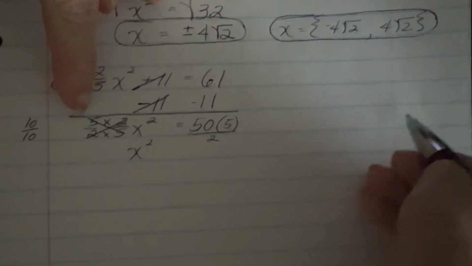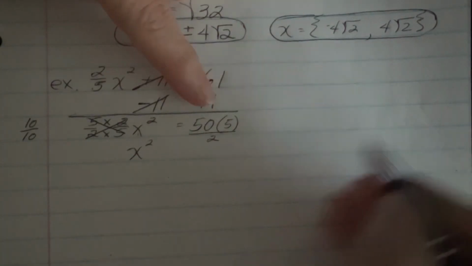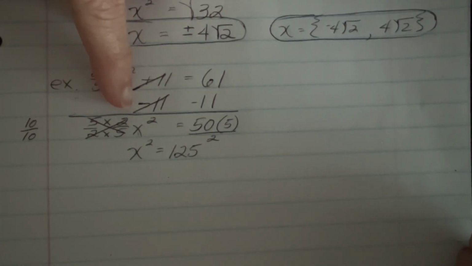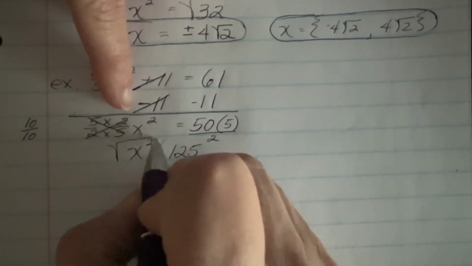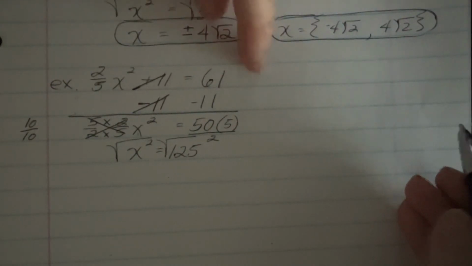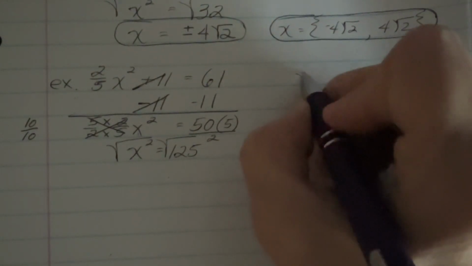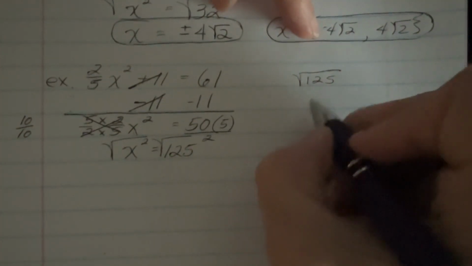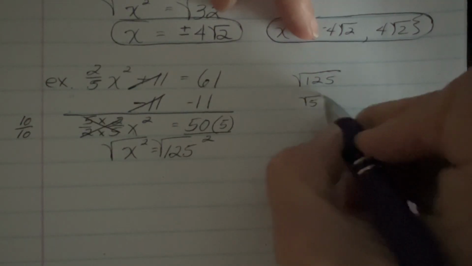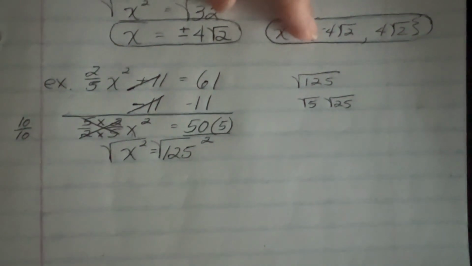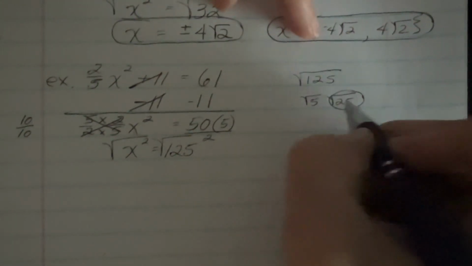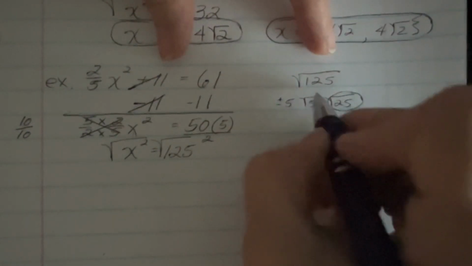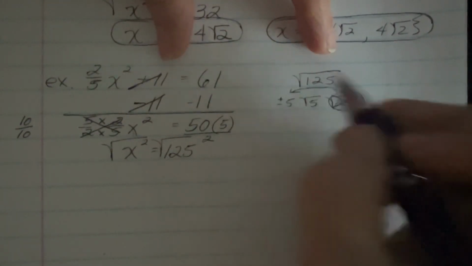Okay? So that is 250 divided by 2, which is 125. So this now needs a square root of 125. So I come over here and I say, okay, well, what is the square root of 125? Square root of 125 is the square root of 5 times the square root of 25. Well, I know the square root of 25 comes out as positive or negative 5. That's my new answer. So I brought it out.